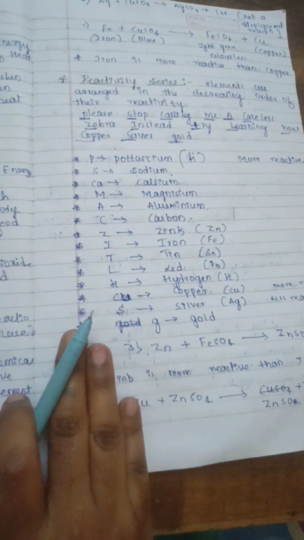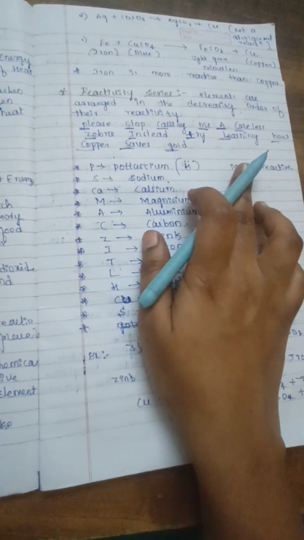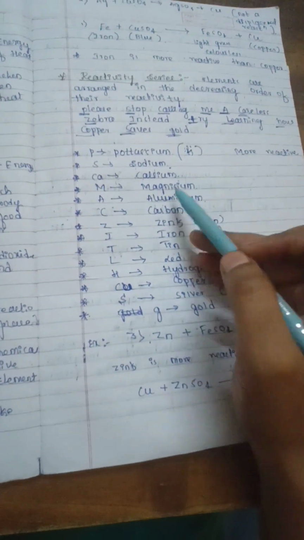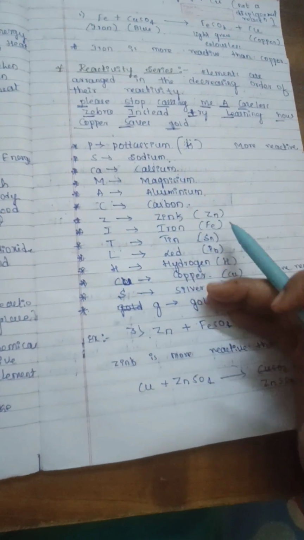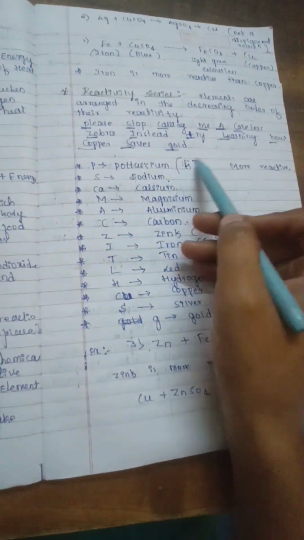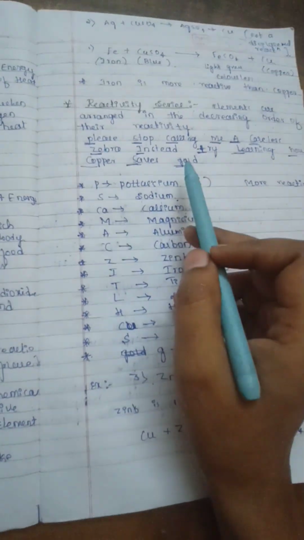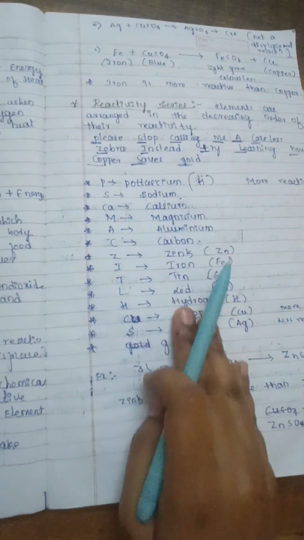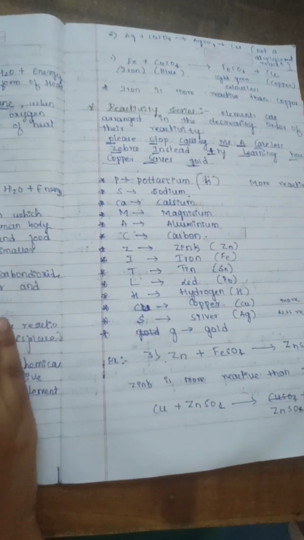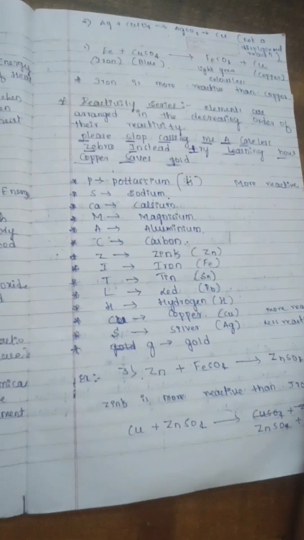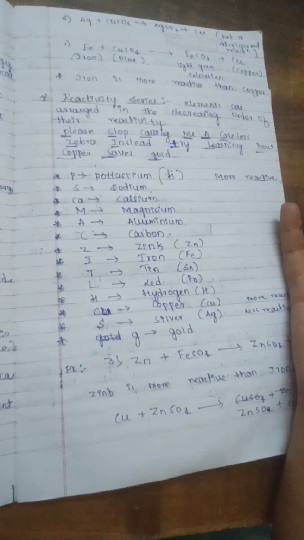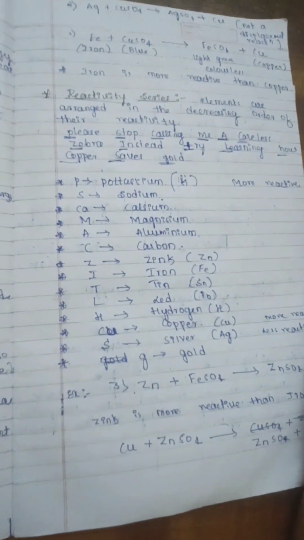So what does the reactivity series mean? Elements are arranged in the decreasing order of their reactivity, the most reactive element first and later the less reactive elements. That is what we call a reactivity series. By using the reactivity series only, we will displace the element. So what is a displacement reaction? One stronger element displaces a weaker element, or one more reactive element displaces a less reactive element. That is what we call a displacement reaction.